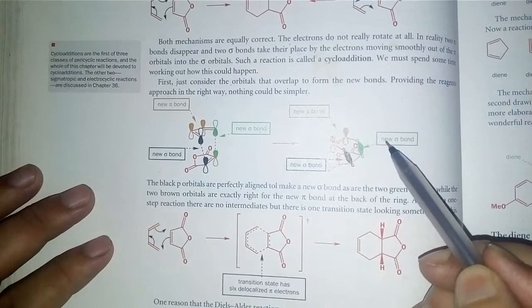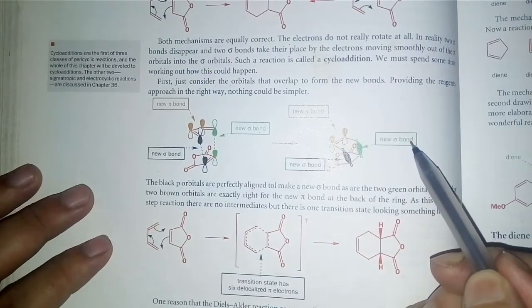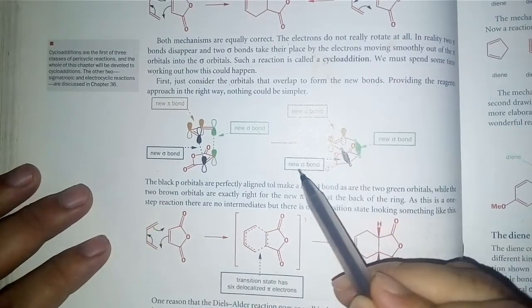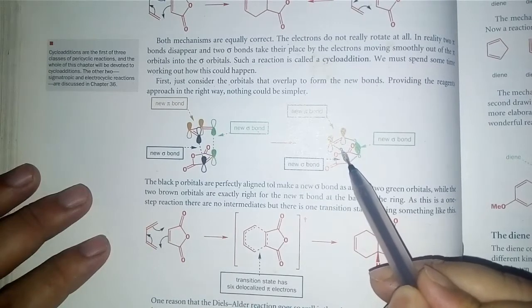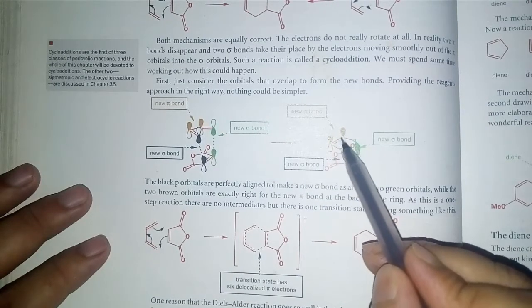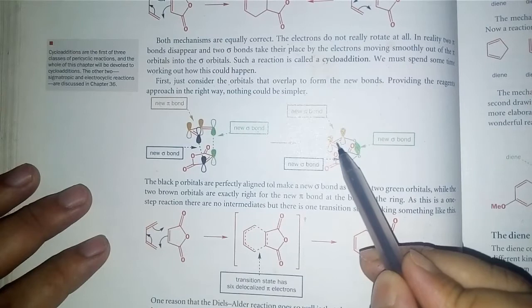So here a new sigma bond, here also a new sigma bond. This black color, this green color, and also the pi bond, this double bond here.